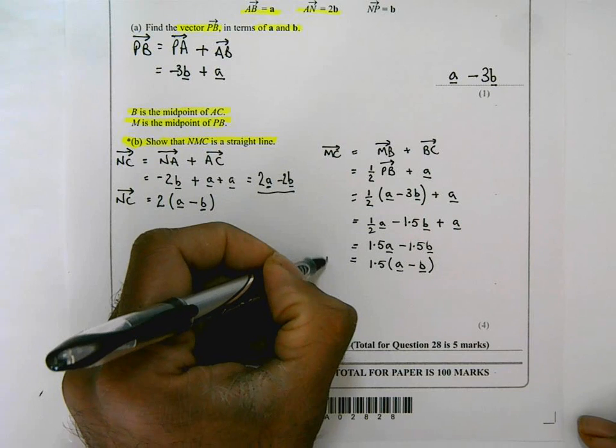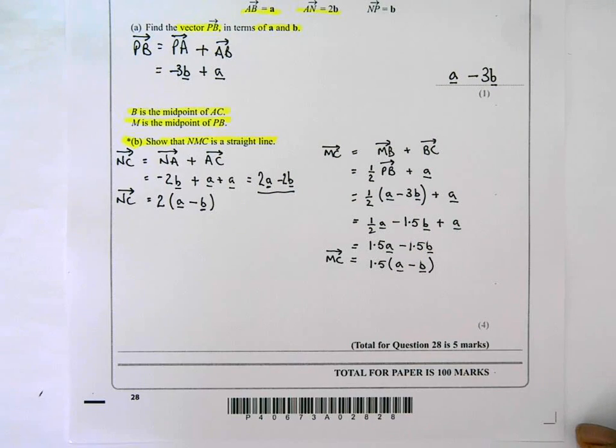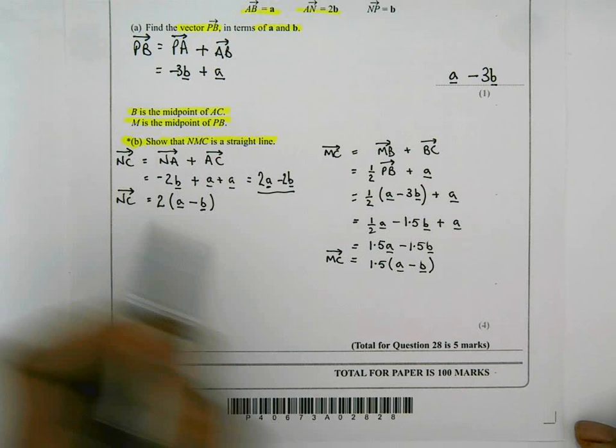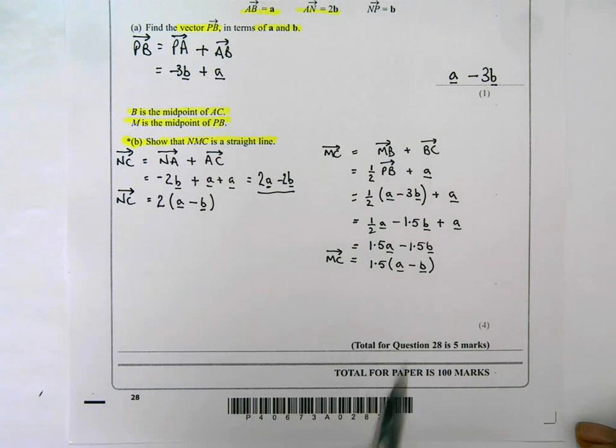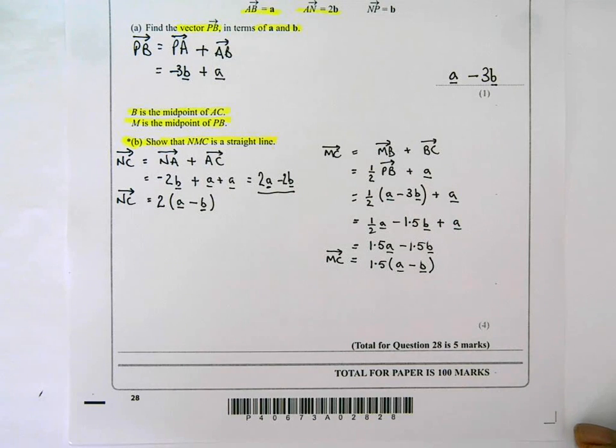Now I've done everything that I need to here, but I need to write a sentence. I need to write what this tells me, because NC and MC are both multiples, right, of A minus B. That means that both of those vectors are parallel, and because they both are going to C, they have that common point C in them, that means that they're all on the same straight line. And that's what I need to write.